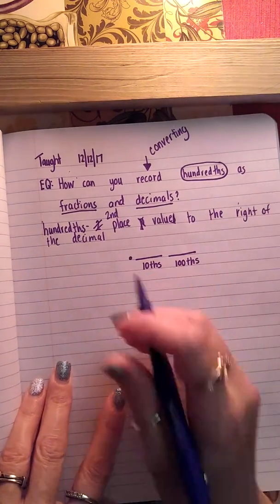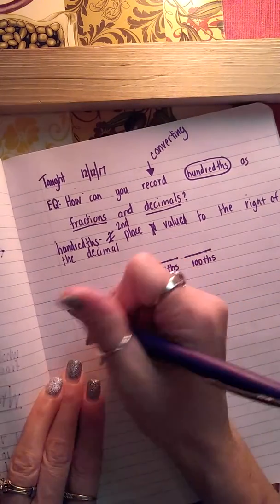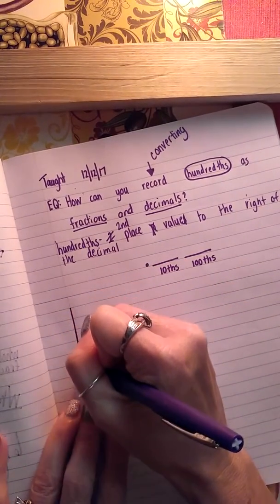All right, they did show a couple of ways to do this. So I am going to do a model, and this is going to take me a minute.